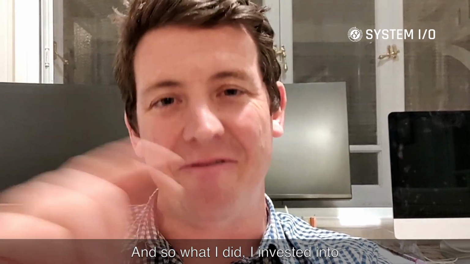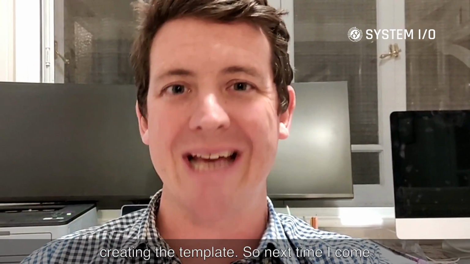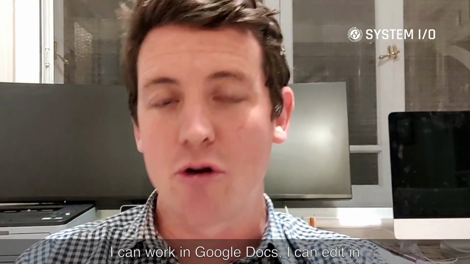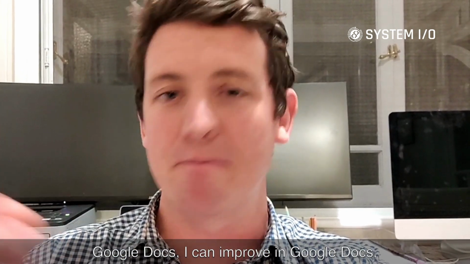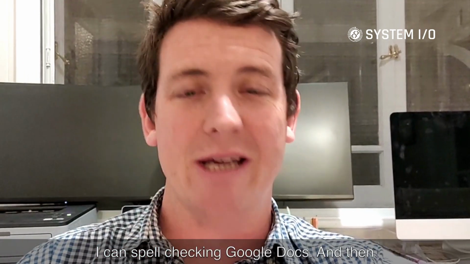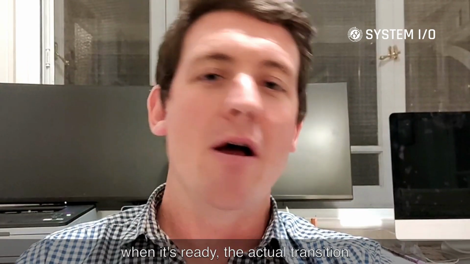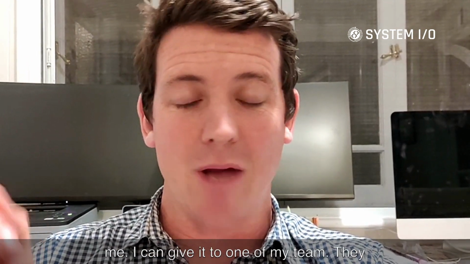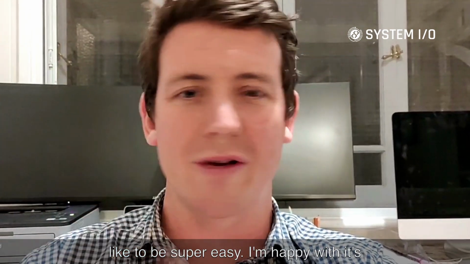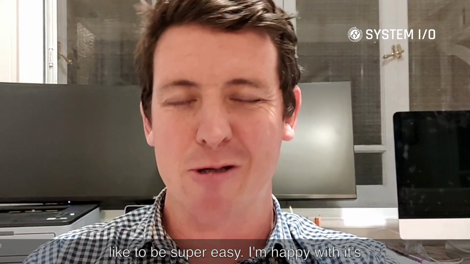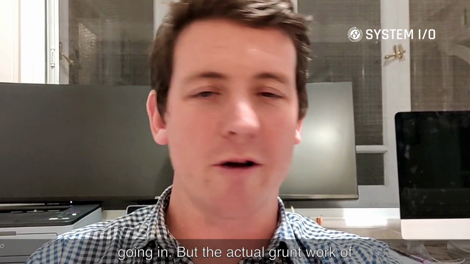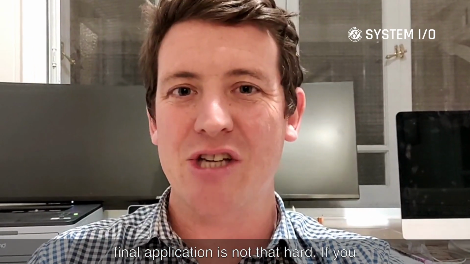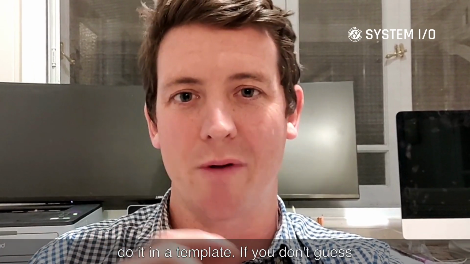And so what I did, I invested in creating the template. So next time I come to that, I've got the template to fill in. I can work in Google Docs. I can edit in Google Docs. I can improve in Google Docs. I can spell check in Google Docs. And then when it's ready, the actual transition across does not even need to be done by me. I can give it to one of my team. They're like, super easy, I'm happy with it, it's going in. But that actual grunt work of just taking it from the template into the final application is not that hard if you do it in the template.